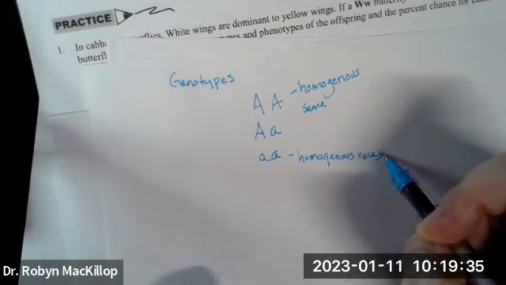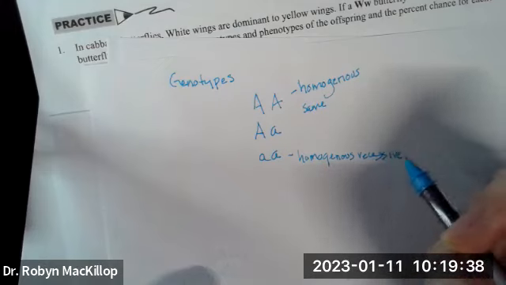I should write faster. I'm a really slow writer. I just realized watching myself do this.